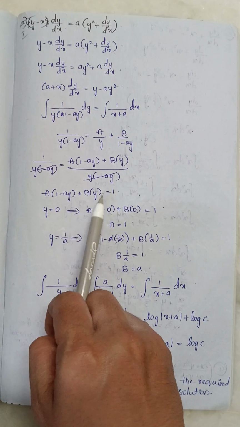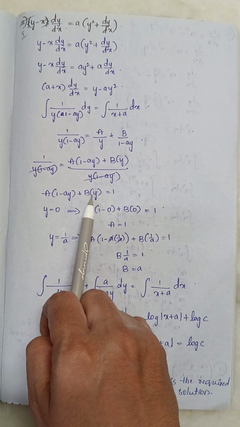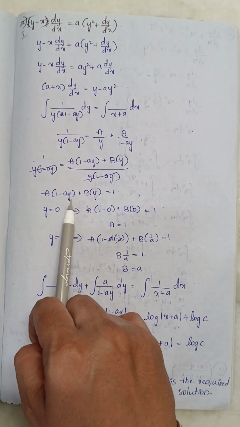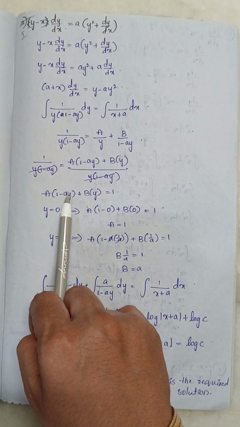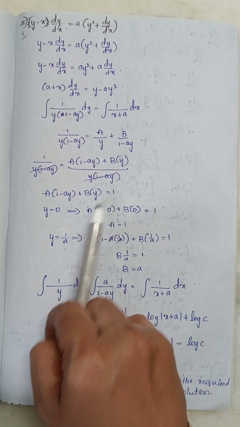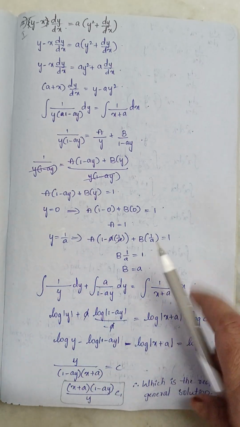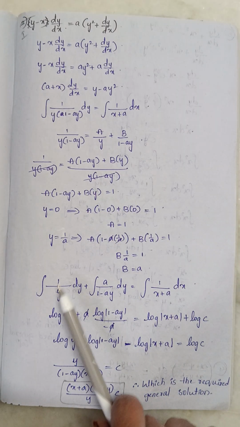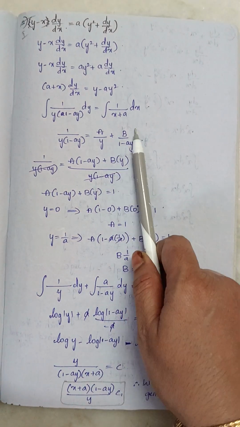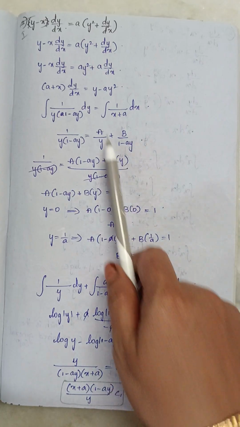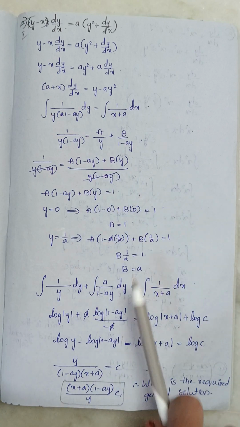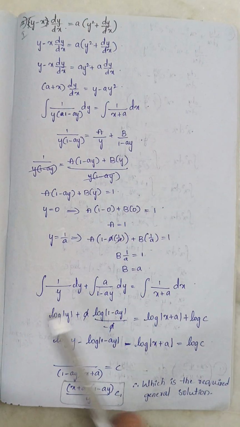So substitute y equal to 0 first. Then what will happen? Here 0, here 0 means a equal to 1. Here take 1 by a, then this will be eliminated. 1 by a equal to 1, so b equal to a. Now substitute these two values here. Then what will happen? A is 1 by y plus a by this term into dy here. That's why dy equal to the same term, and take the integrations for this.